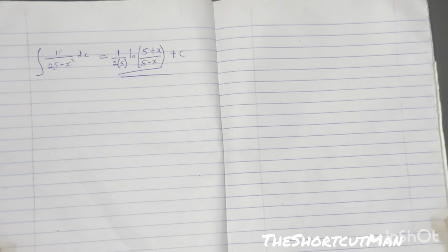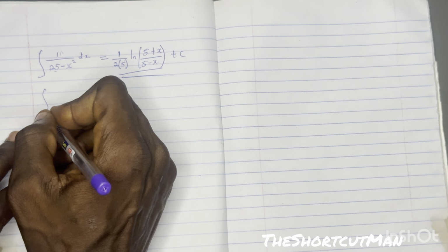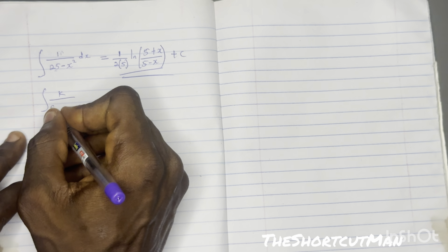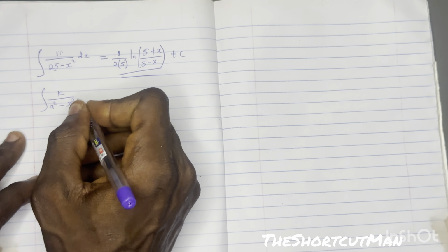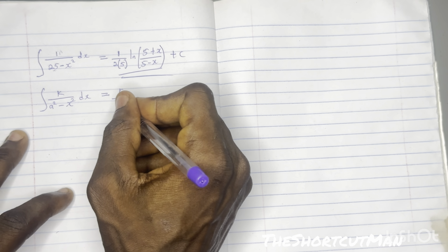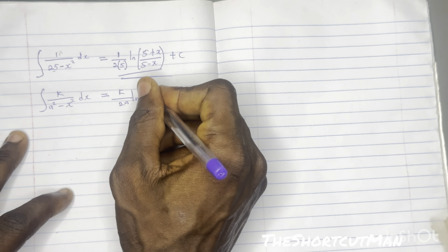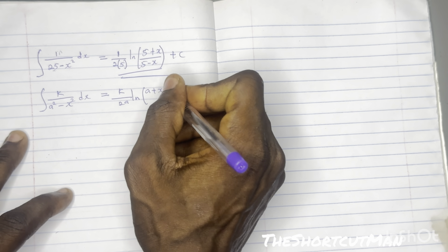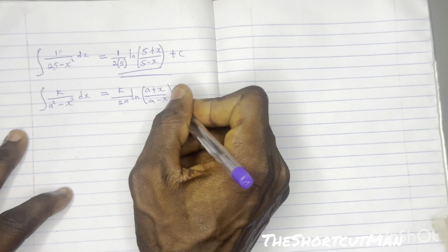Now some of you will be surprised. How did I get 2? How did I get k? Let's break it down. This is the general formula. It says if you want to integrate k over a squared minus x squared dx, then your answer is going to be k over 2a ln of (a plus x) over (a minus x) plus c.